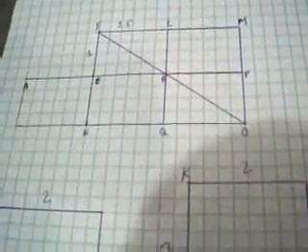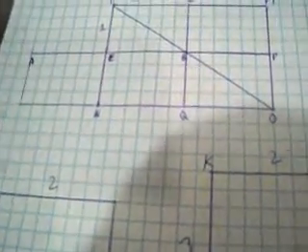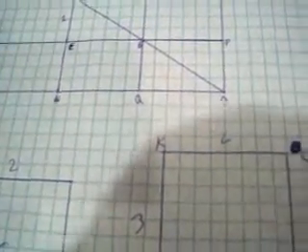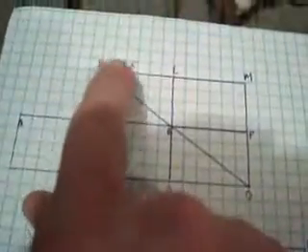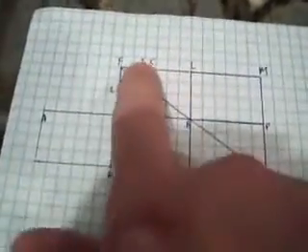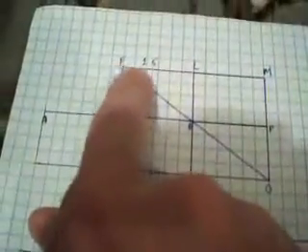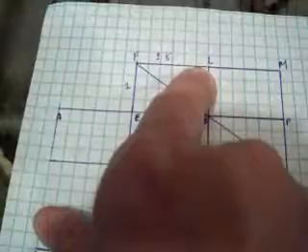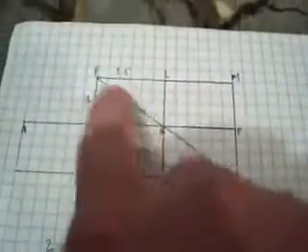Alright. Now since GH is greater than FB, well, since this parallelogram is bigger than this one, therefore KH is also greater than FL. KH is bigger than FL. And KG obviously is bigger than FE.